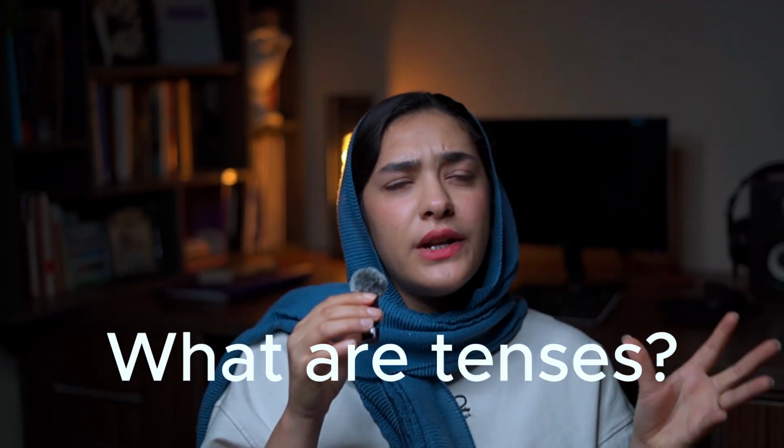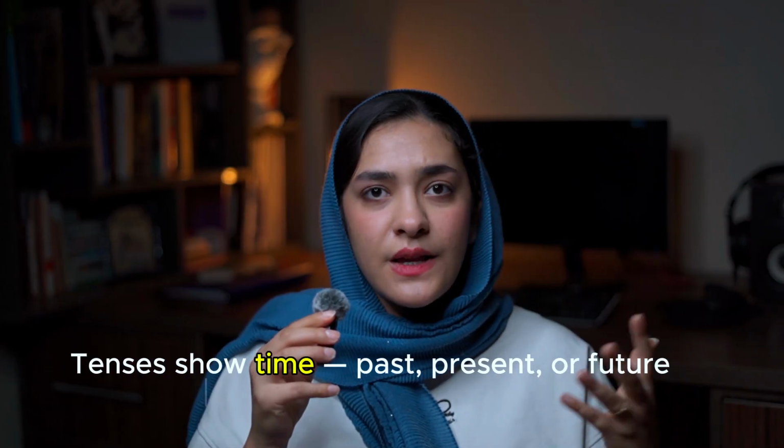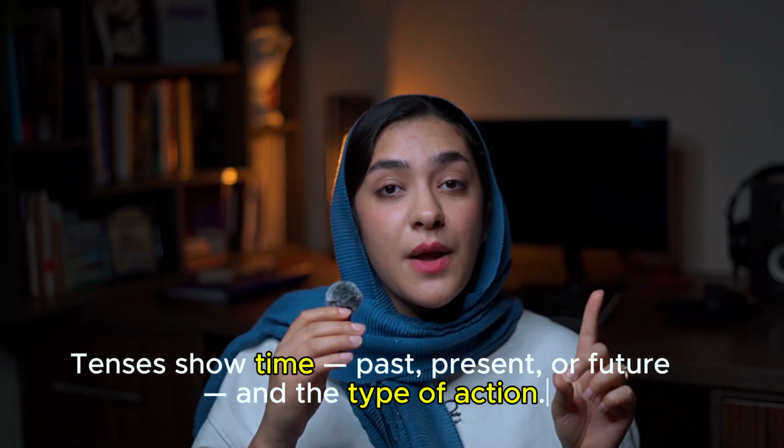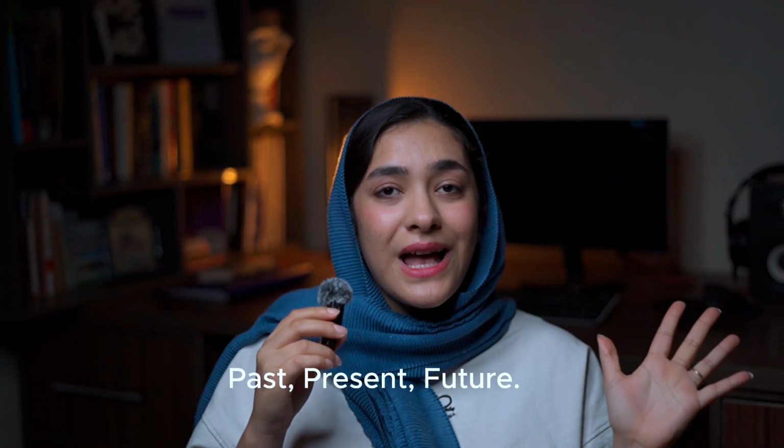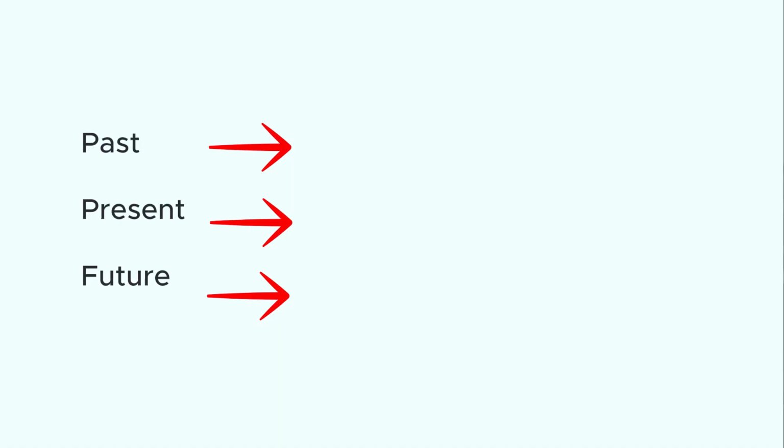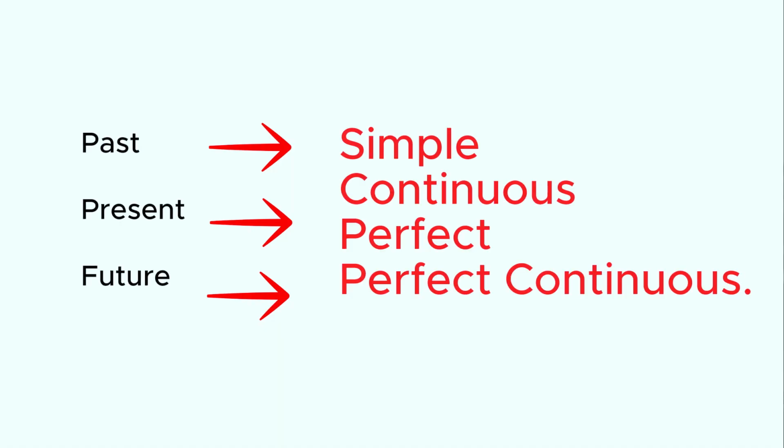So, let's go. Let's start with the question, what are tenses? Tenses show time, past, present, future, and they show the type of action as well. So, we have three main times in English grammar, past, present, and future. Each of them has four forms: simple, continuous, perfect, and perfect continuous. So that's a total of 12 tenses in English. Easy so far? Let's break them down.